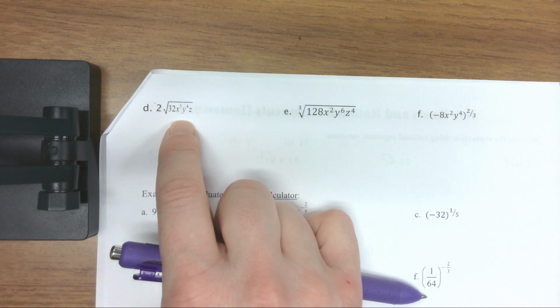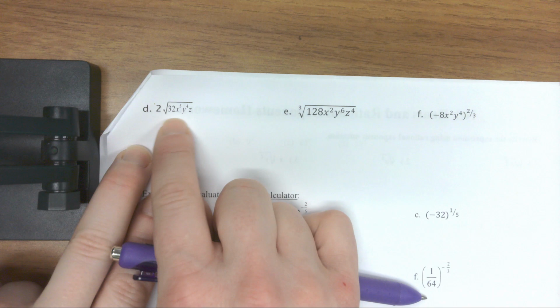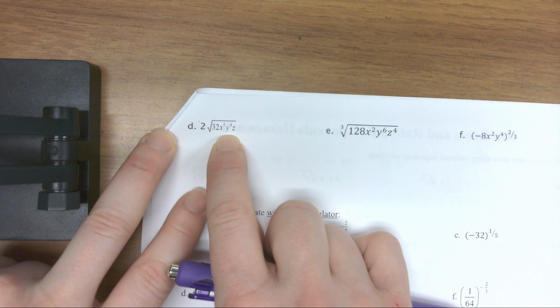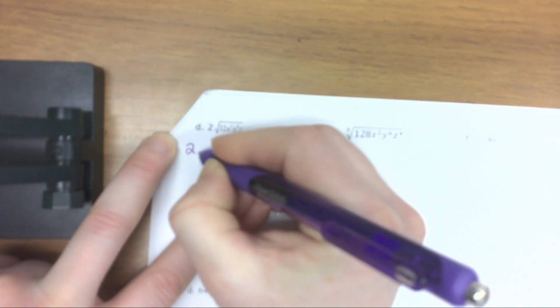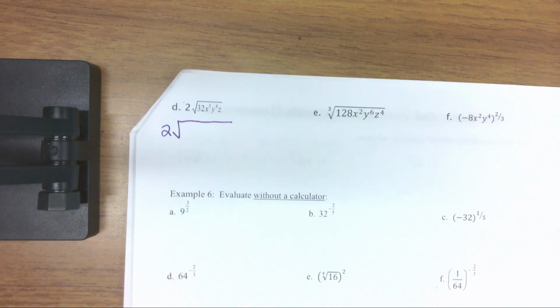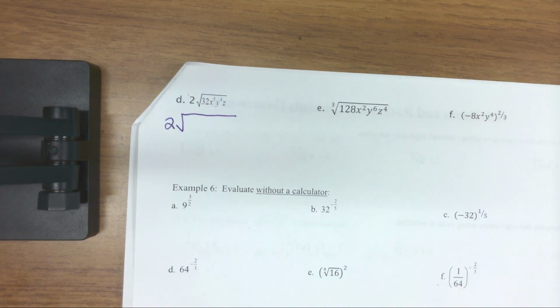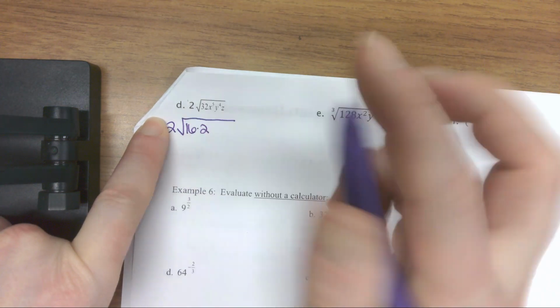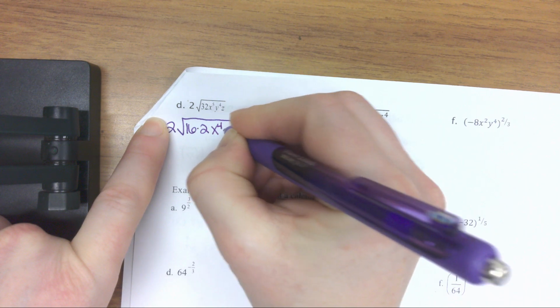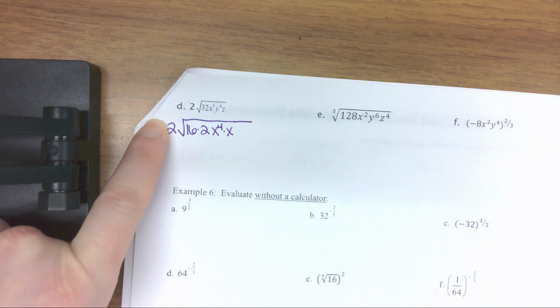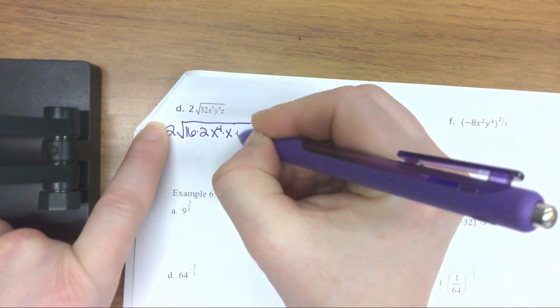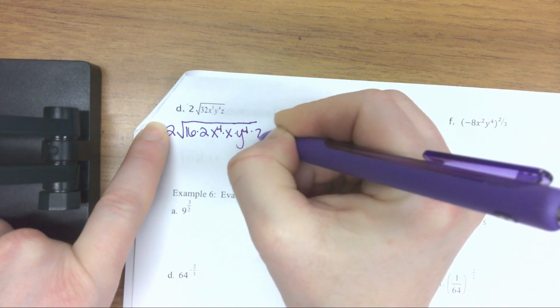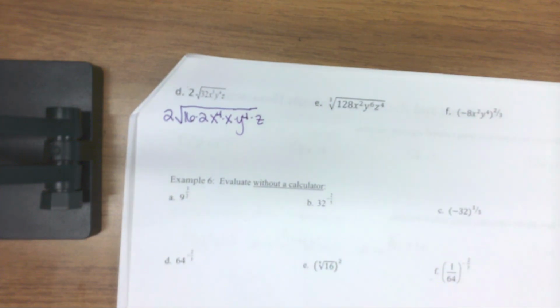Square root. Good. Okay. So I just need to make sure that I rewrite things as perfect squares or even powers. So I have 2. Ooh. What perfect square goes into 32? Because I don't know the square root of 32. 16. I'm going to rewrite that as 16 times 2. I'm going to rewrite the x to the 5th as x to the 4th times x. Y to the 4th is already an even power, so I'm going to leave it. And there's no way to rewrite z as any less power, so I'm also going to leave that.